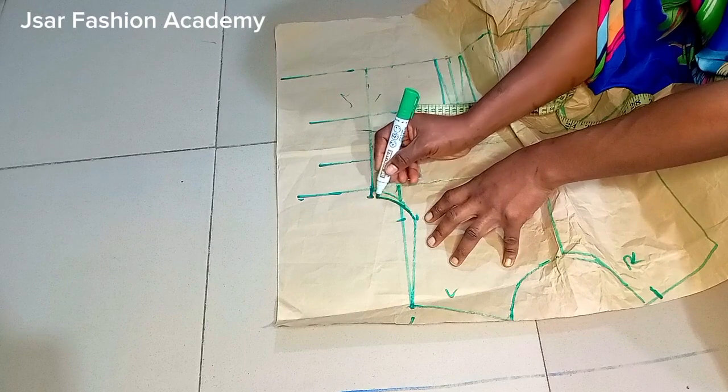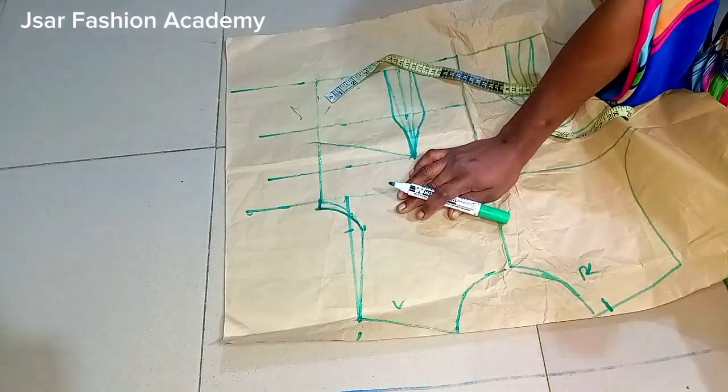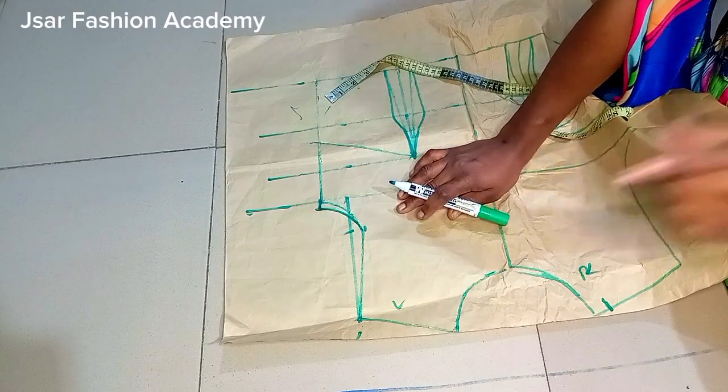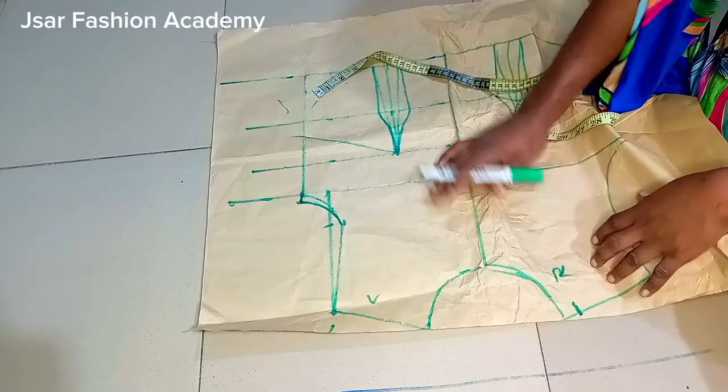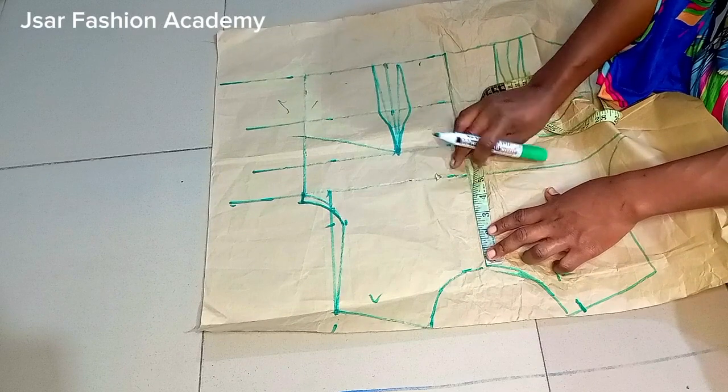I want to redraw my armhole. So the same thing you do here, that is the same thing you're going to do to the left side of your back. I hope you understand that. So once this is done, the next thing for us to do is to determine how low you want the neckline to be.